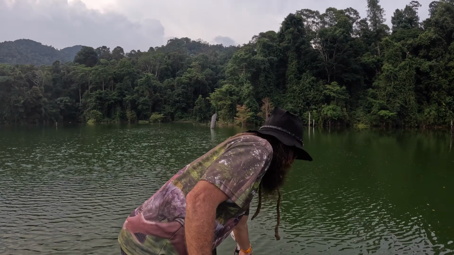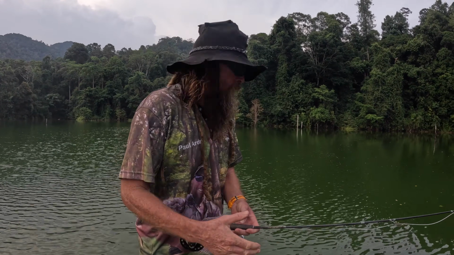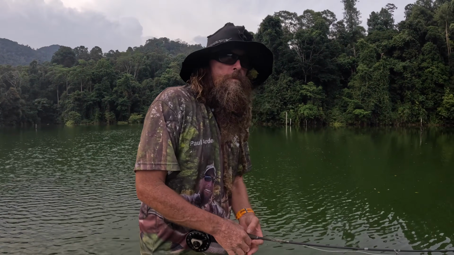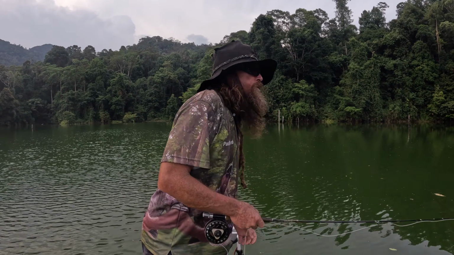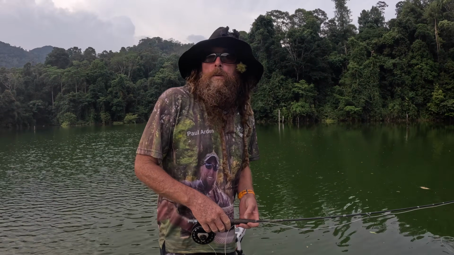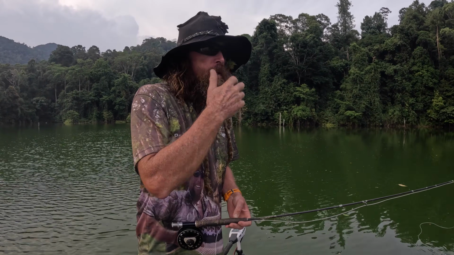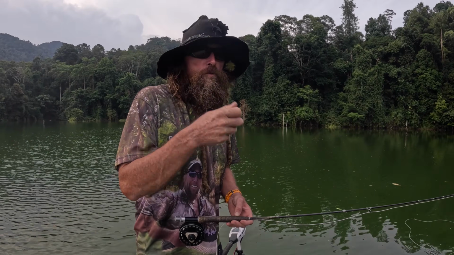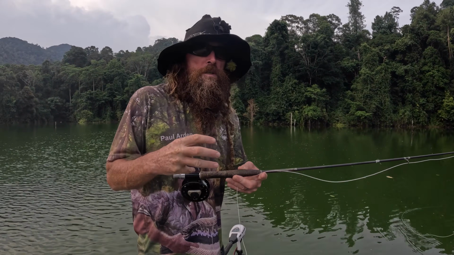But I've noticed quite often you'll find competent casters, and you look at them and they're using quite a wide arc. The reason they're using a wide arc on the back cast is that instead of stopping and drifting, the two sort of melt together.